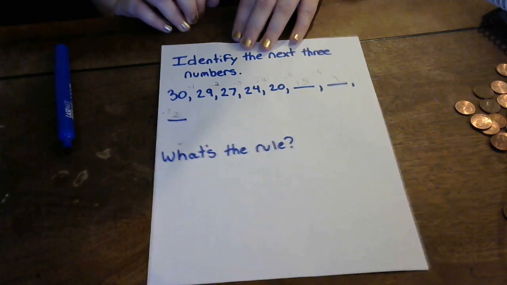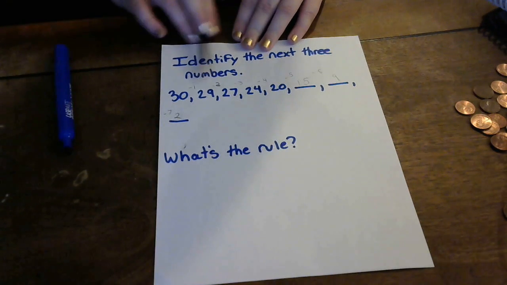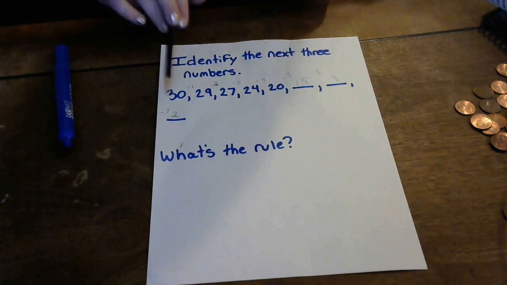Okay, so you see how that works? You guess what the pattern is, and then you complete the pattern in.